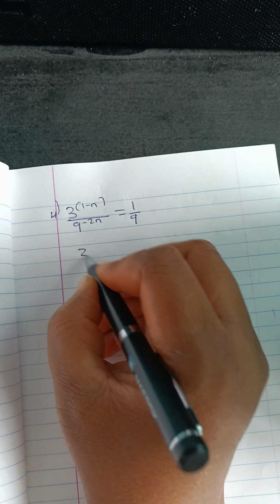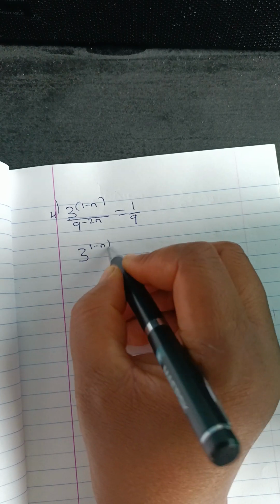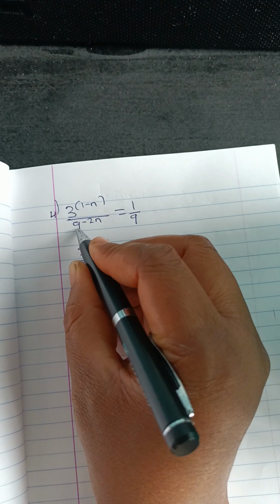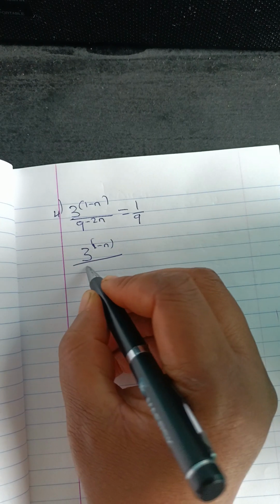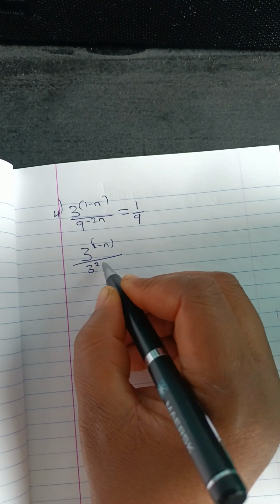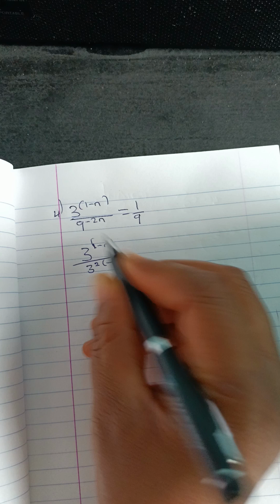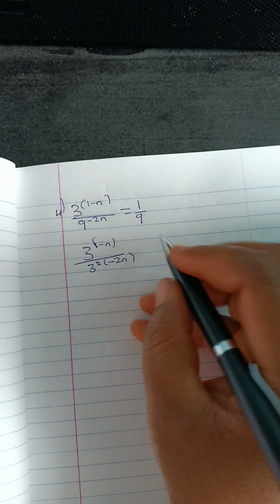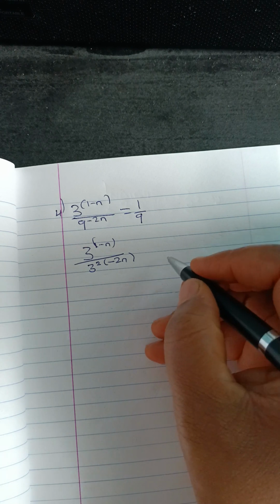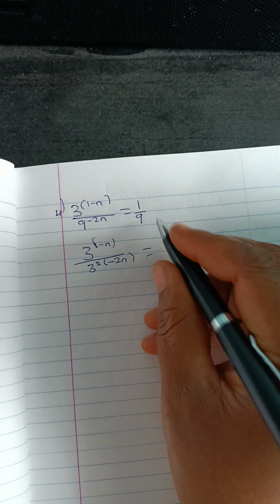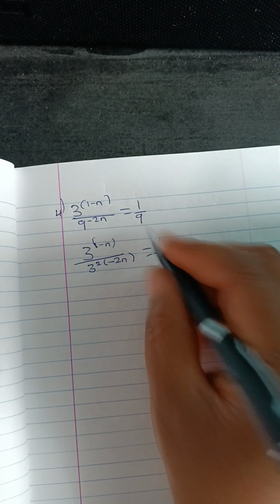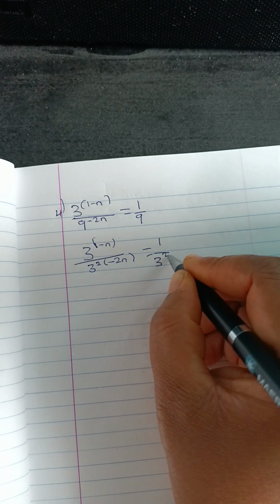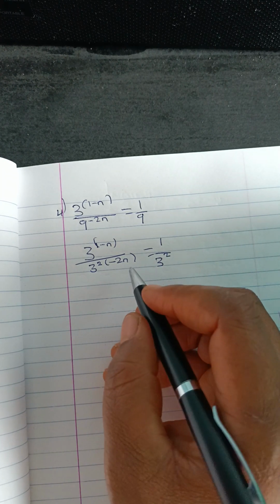So we have our 3, 1 minus n over, this is 3 times 3, so 3 raised to power 2 minus 2n, that equal to 1 over 3 raised to power of 2. So what do we do now?